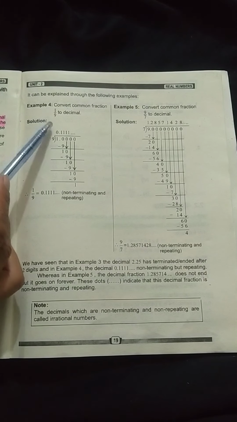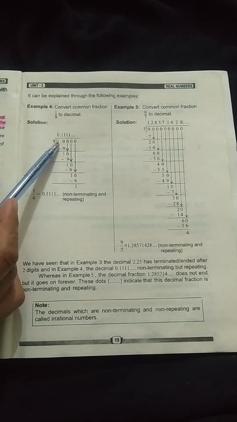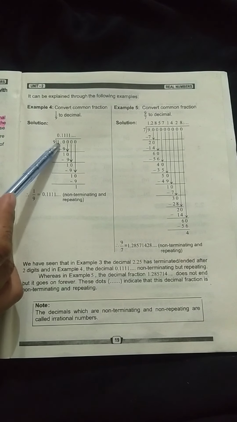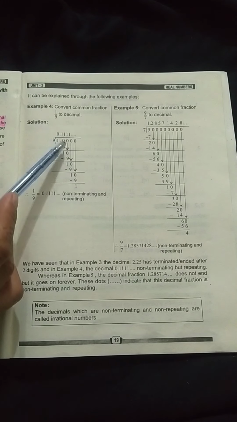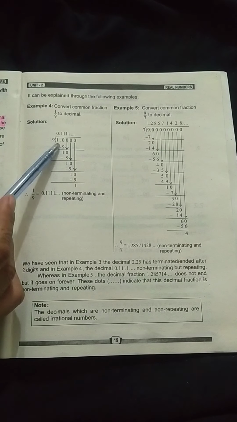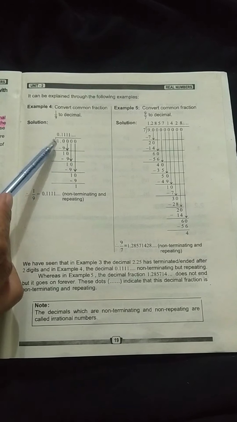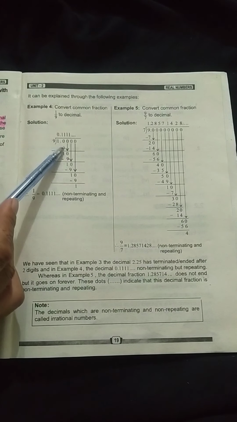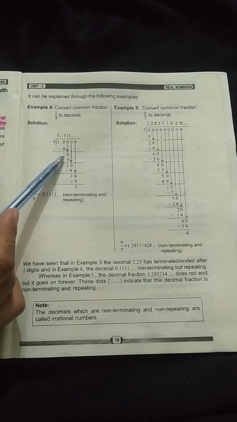We divided 1 by 9. So 1 is a smaller value than 9. We put 0 for the smaller value and then a point to get zeros. We get zeros and then the value becomes 10. 9 ones are 9. Subtract 9 from 10, we get 1.